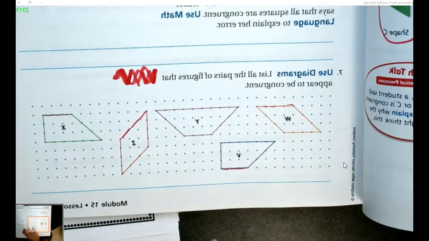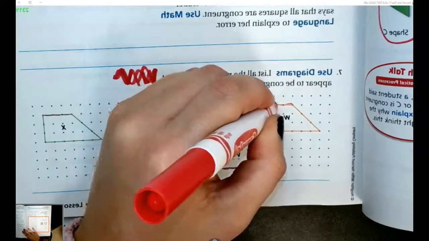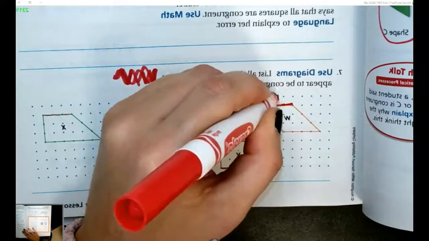Okay, the one you guys might have automatically looked at and said it's congruent is W and Z, right? Because they look like the exact same shape. Those stand out for some reason more than the others. But let's count. Let's look at the side right here and count from dot to dot. There's 1, 2, 3, 4.